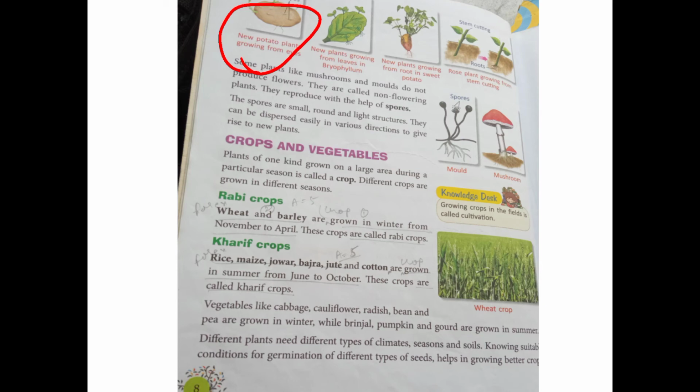Stem cutting means if you cut a rose plant, अगर आप किसी रोज प्लांट को कट करते हो और स्टेम को काट के अगर आप दूसरे सॉइल में उसे लगाते हो तो they grow into a new plant. Alright, come to the potato. Sweet potato, a root plant. Sweet potato is a root plant.